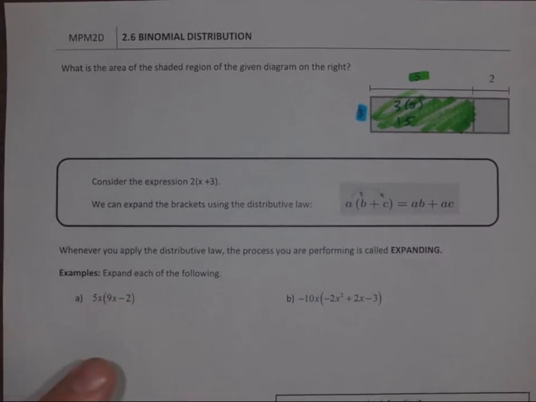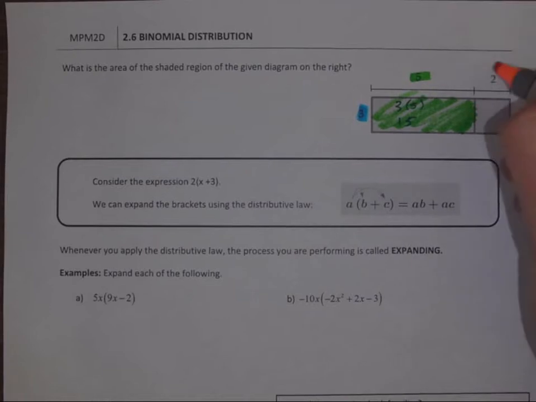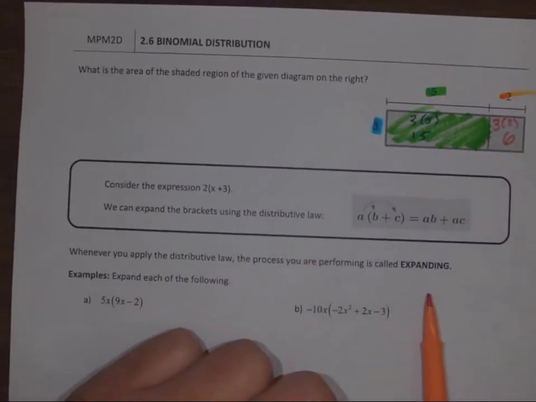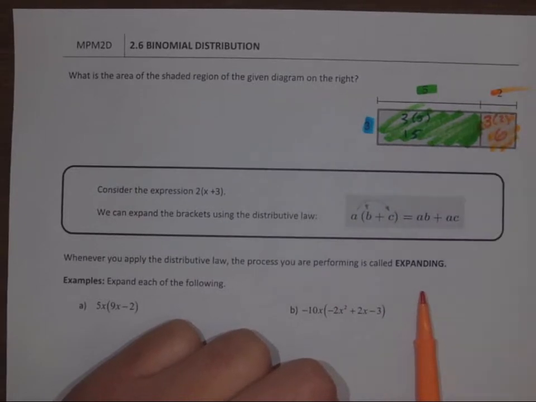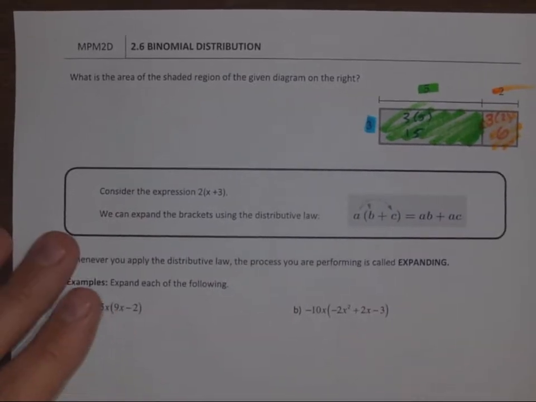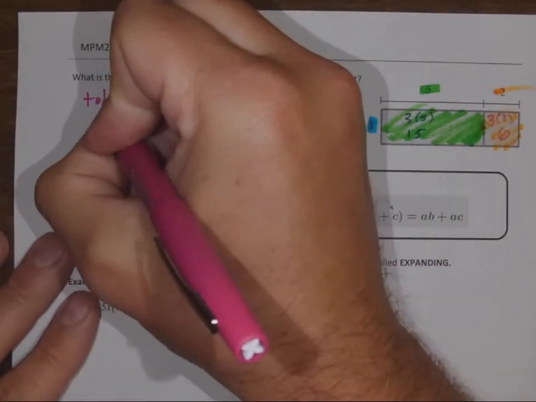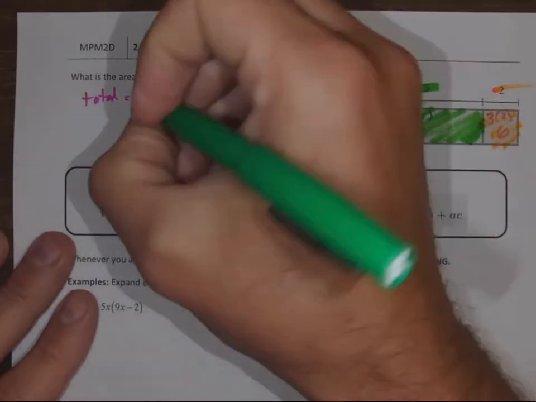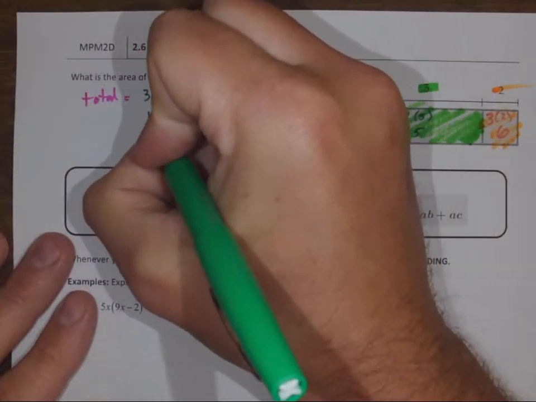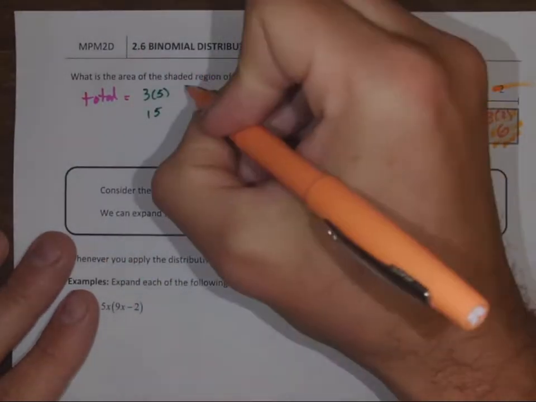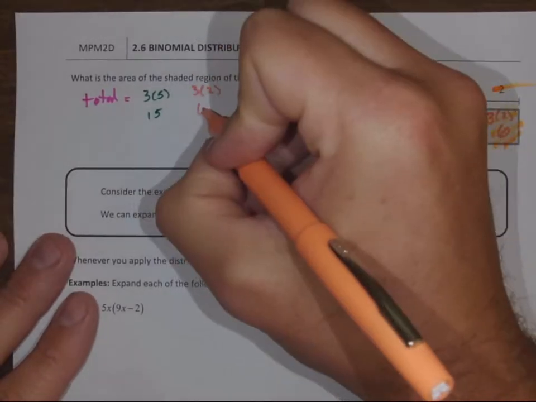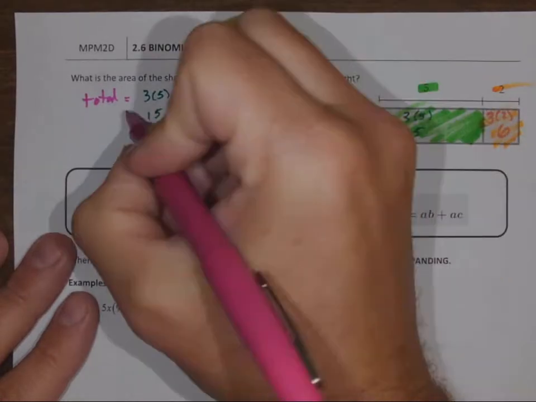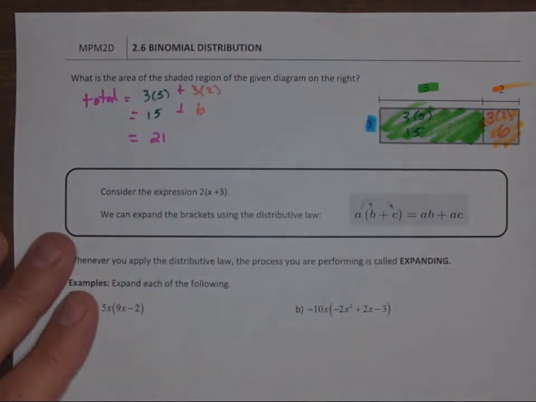And then 3 times 2 is 6, which is that entire area here. And so the total area is going to be 15 plus 6. So the total area is going to be that 15 that we just did. And if I show it again, 3 times 5, which is 15, and plus 3 times 2, which is 6. That total area is going to give us 21.